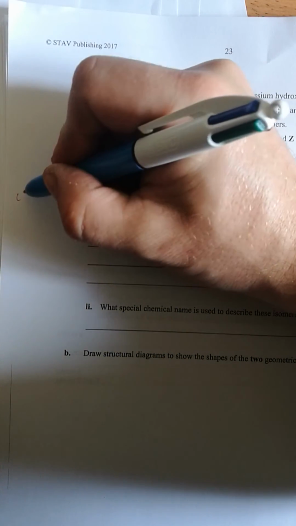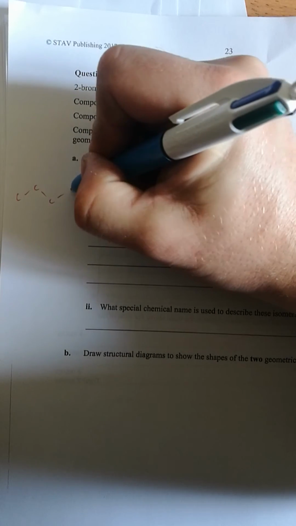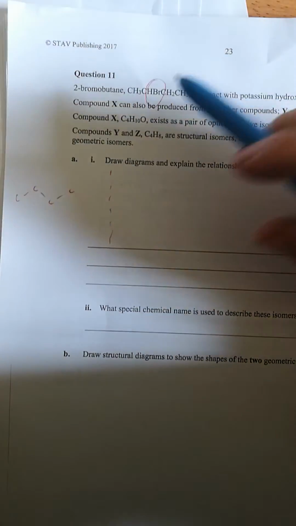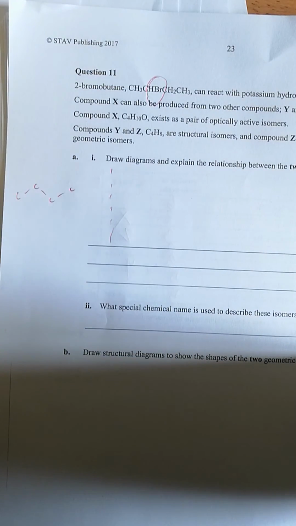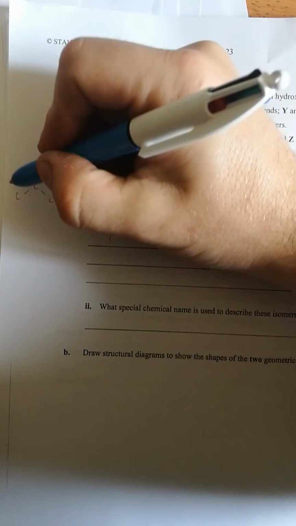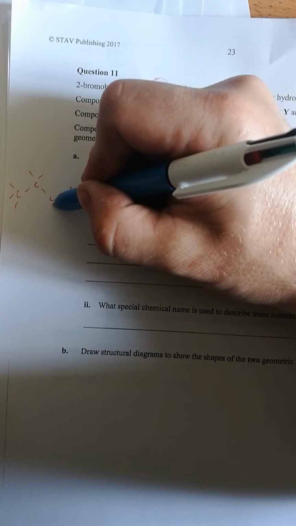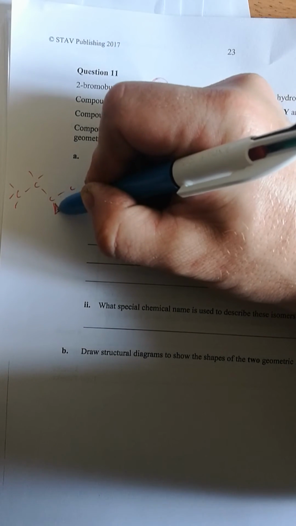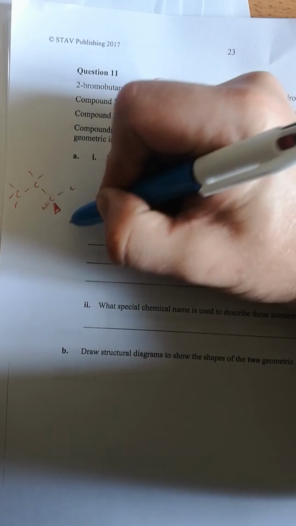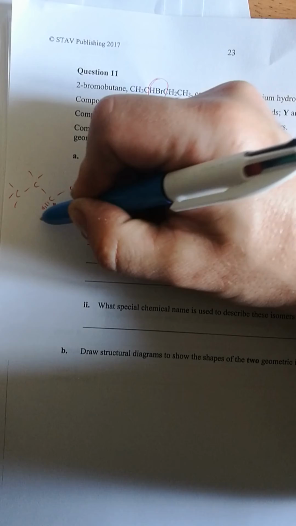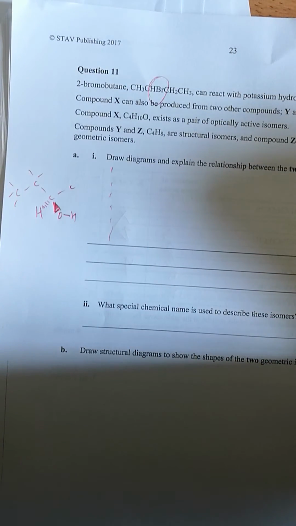So if we draw our C4H10O, we can see that the bromine's on the second carbon, so we know the hydroxyl group's going to be on the second carbon after the reaction. So I'm just going to draw it without the hydrogen so you can see the difference. So if I draw a bold bond and a dashed bond, so remember the bold bond means it's coming out of the page towards you, and the dashed bond means it's going into the page.